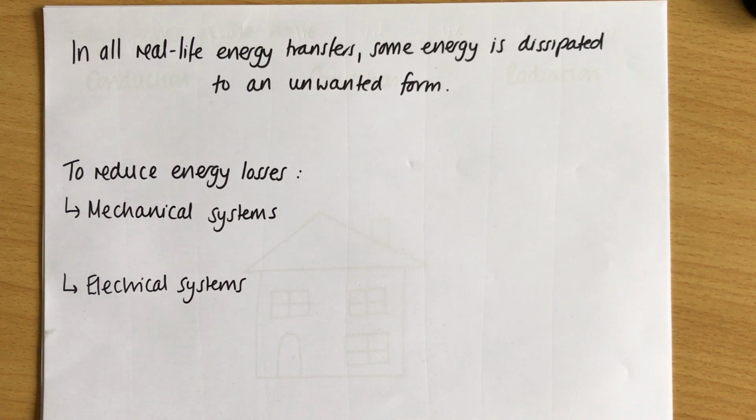So this video is all about energy transfers and how to reduce unwanted energy transfers, with a specific focus on the home. So it's a truth universally acknowledged, to quote Pride and Prejudice, that in all real life energy transfers, some energy will be dissipated to an unwanted form. Now, what does that sentence mean?